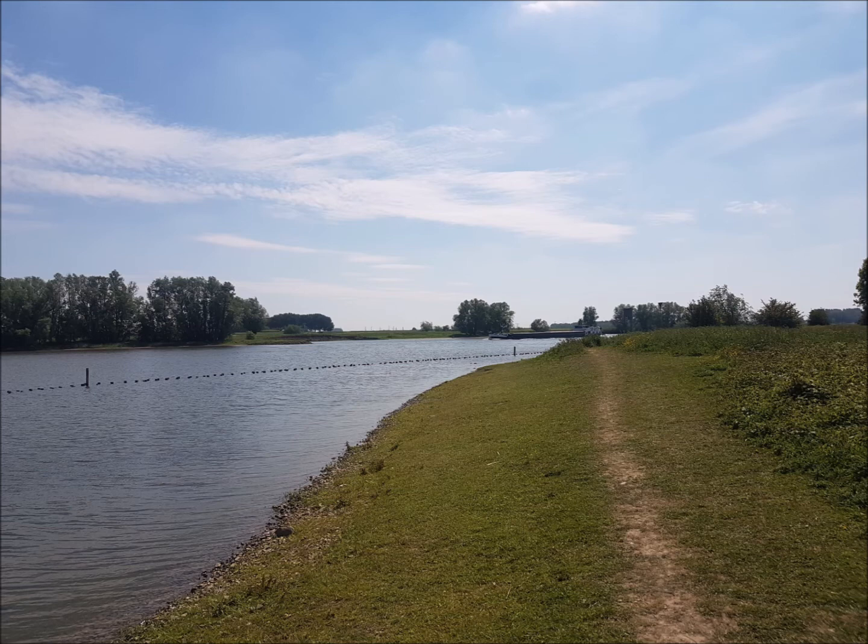Groin fields are sometimes called aquatic deserts because they're normally just a big bed of sand with nothing there. And that, of course, erodes quite quickly because you need a good balance of water plants to keep your sediment compacted.